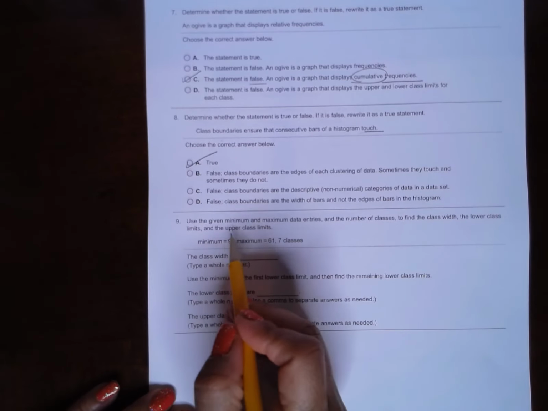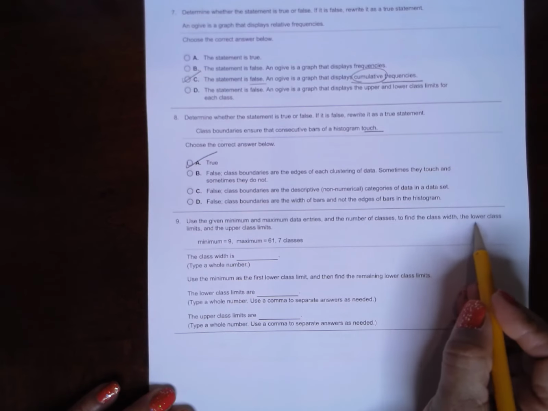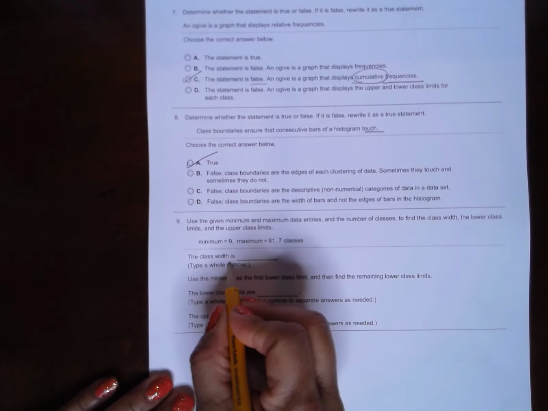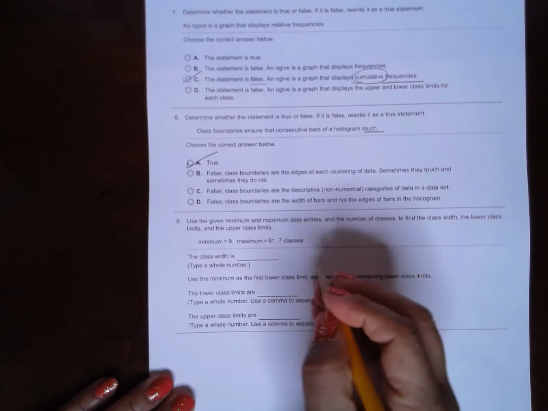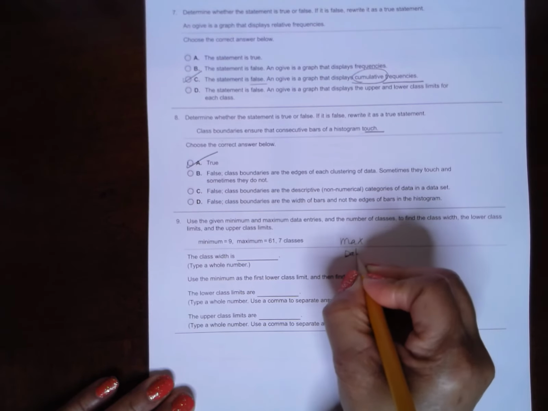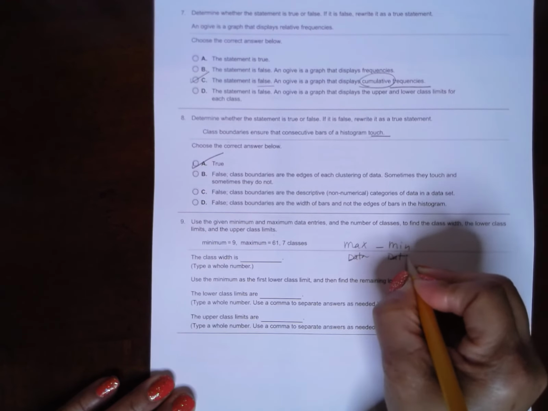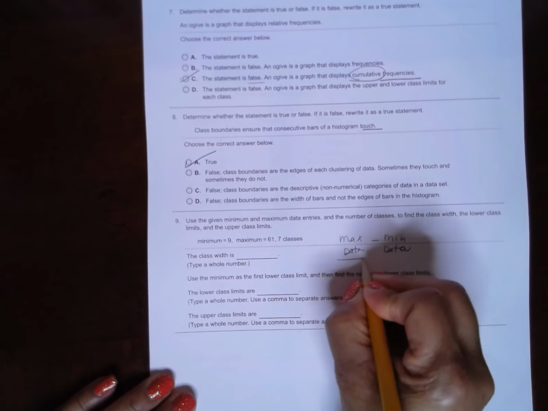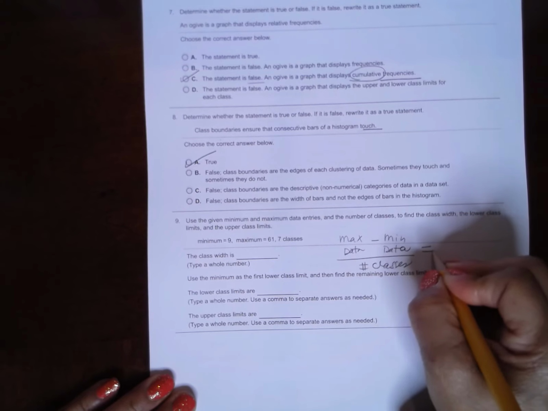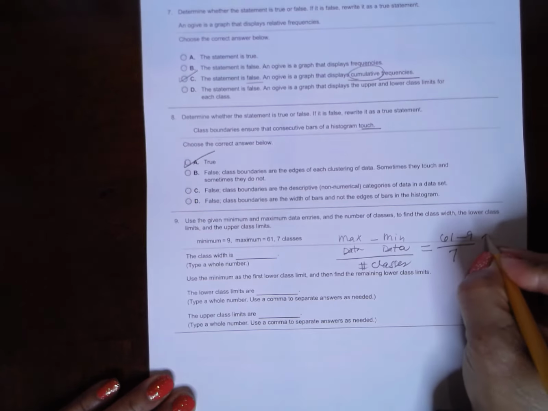Number 9, use the given minimum and maximum data entries and the number of classes to find the class width, the lower class limits, and the upper class limits. To find the class width, you're going to find the difference between the maximum data minus the minimum data, and then divide it by the number of classes. So this is going to be 61 minus 9 divided by 7.